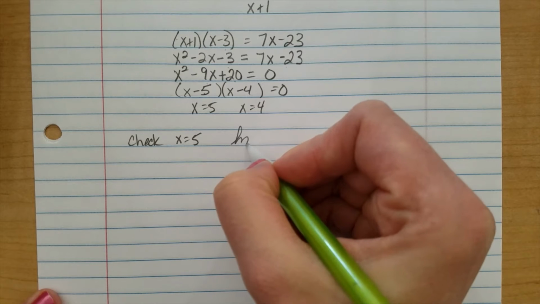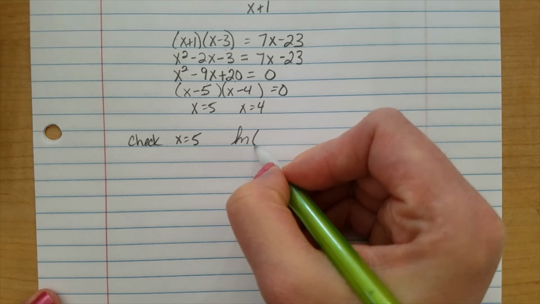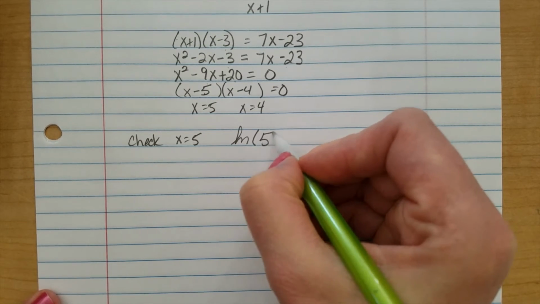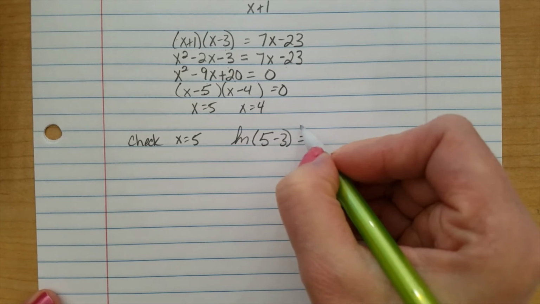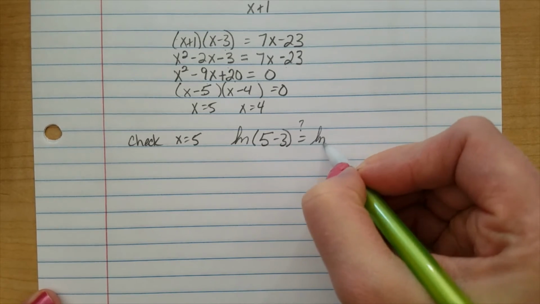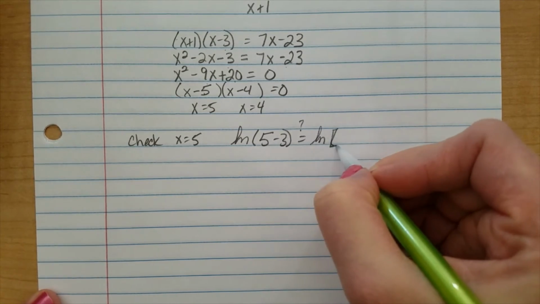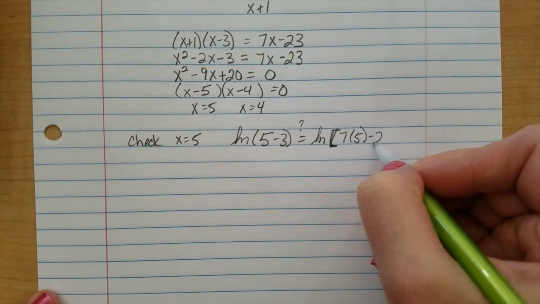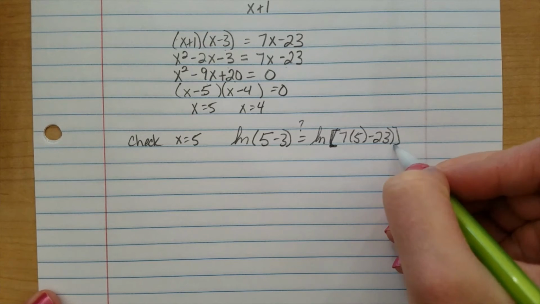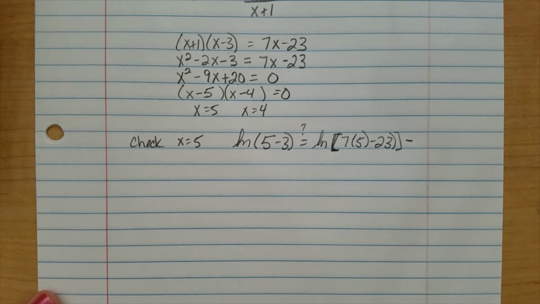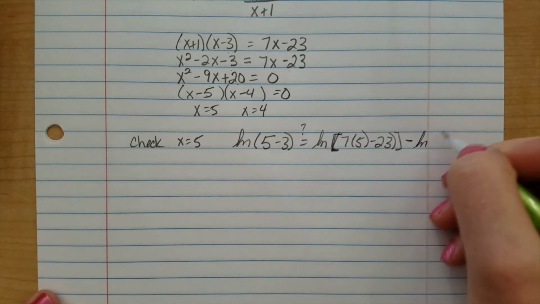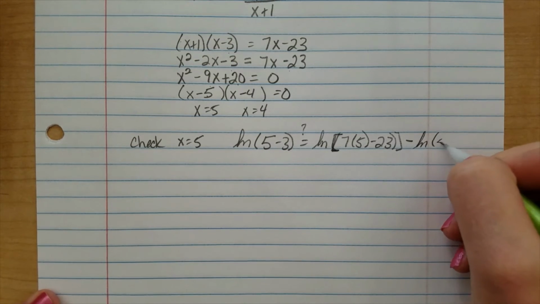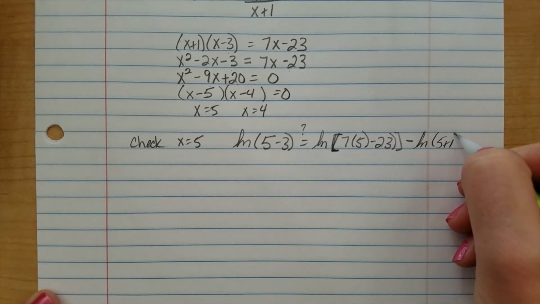Okay, so that would be natural log. I'm just plugging this back into the original. 5 minus 3, does it equal the natural log of 7 times 5 minus 23 minus natural log of 5 plus 1.